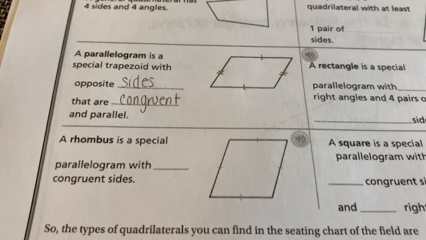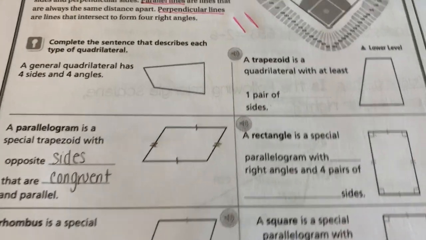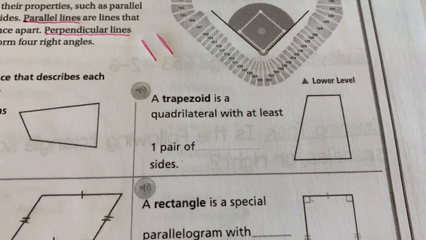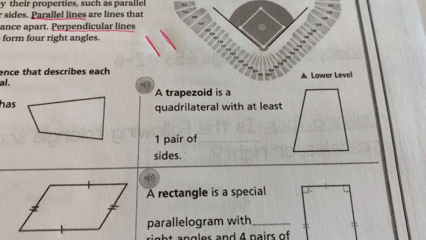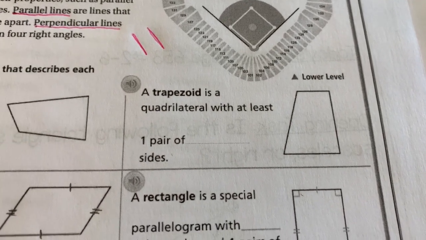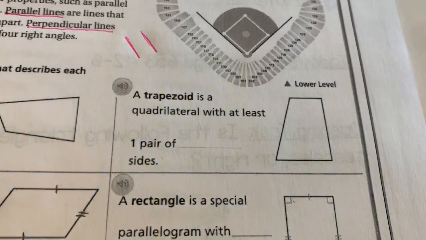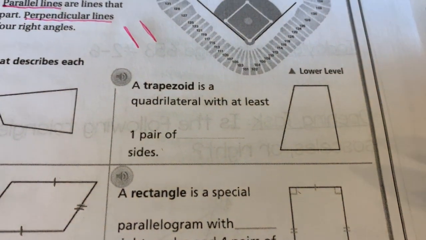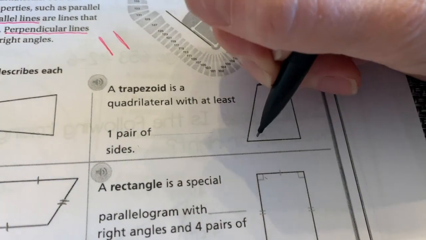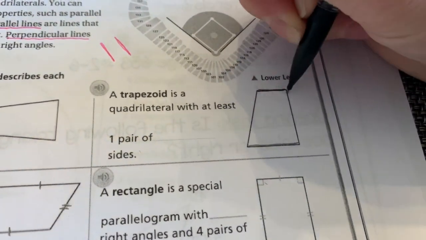Now, I think maybe I should have started with the trapezoid. A trapezoid is a quadrilateral that has at least one pair of parallel sides. It might have two pairs of parallel sides, but it has at least one pair. You can see here that this side and this side are parallel.